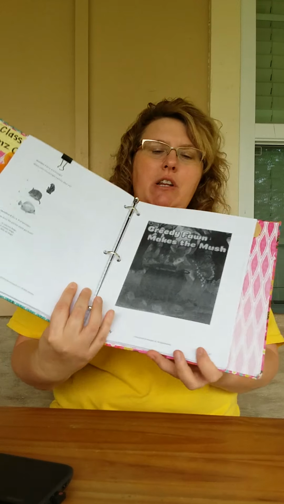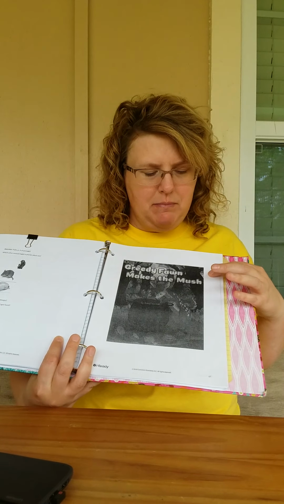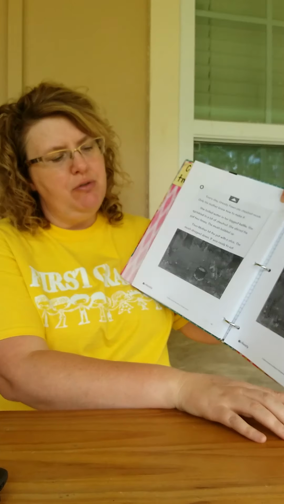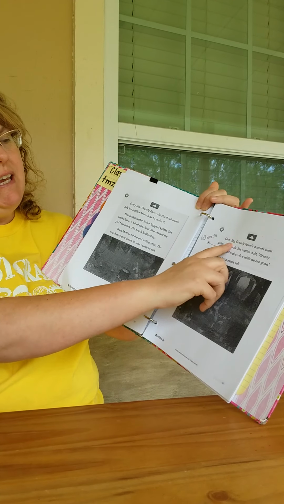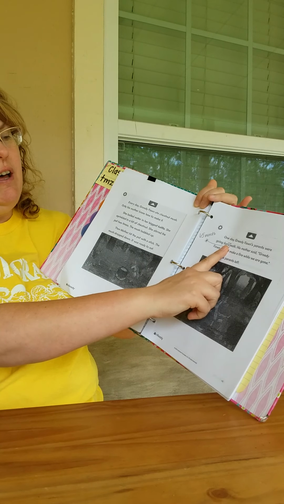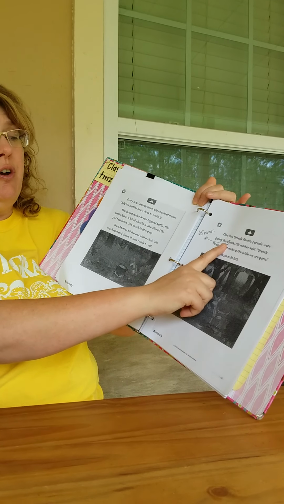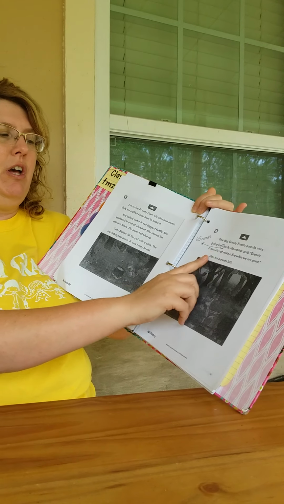So today we are going to do lesson 5, and it's called Greedy Fawn Makes the Mush. Make sure that you're practicing for your fluency because our fluency goal for April and May is 65 words correct per minute. If you counted 65 words, you would have gotten to page 49, the second page of the story. Second line, third word over, the word "that." That means if mom or dad times you, you want to be able to get to that word in 1 minute.